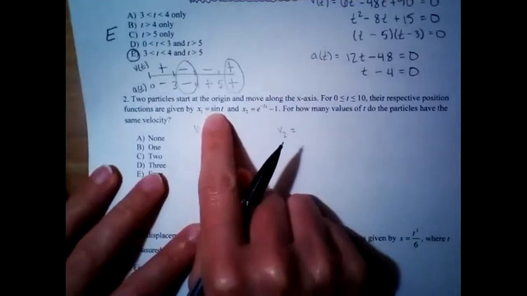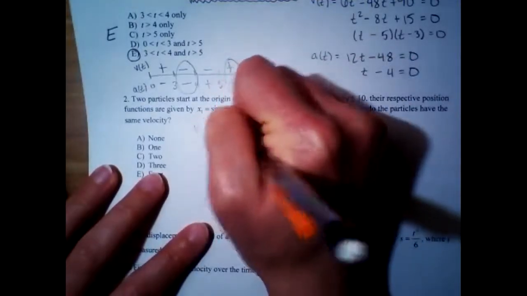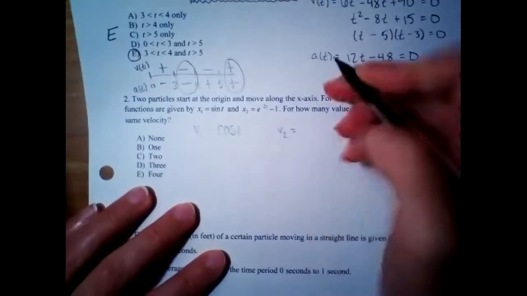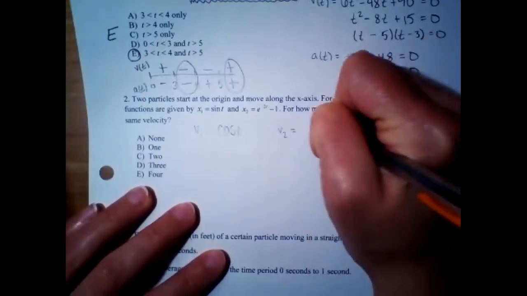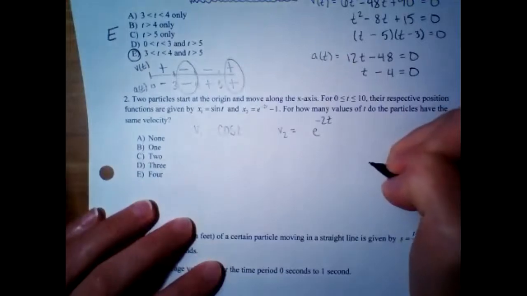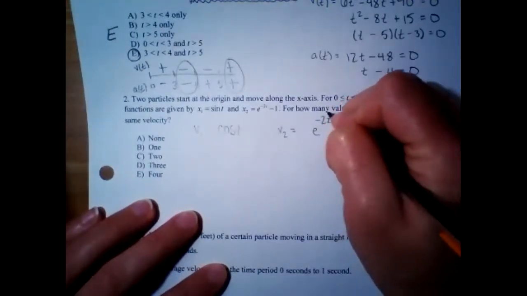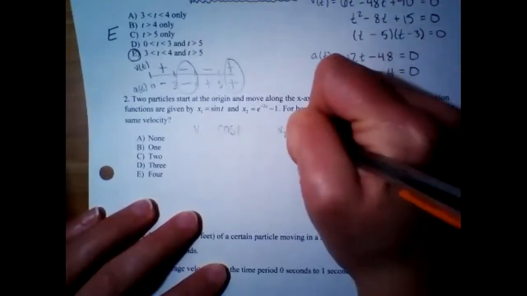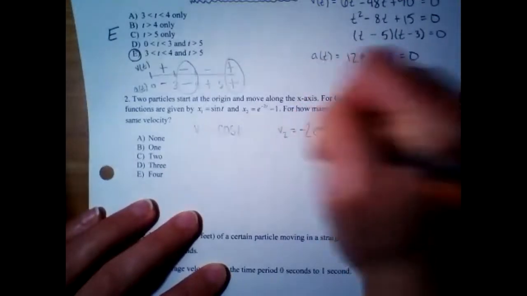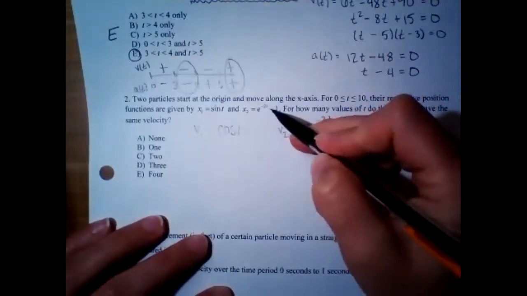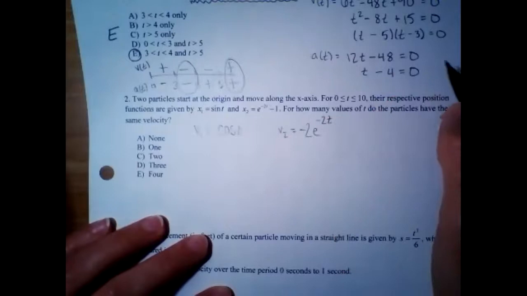So velocity for the first one, derivative of sine is cosine. And then for the second one, exponential is itself, so e to the negative 2t. And then I would have to chain on the derivative of negative 2t, which would be negative 2. I'm just going to write that out front. You can write times negative 2 at the end if you want. And then minus 1 is a constant, so that's gone.